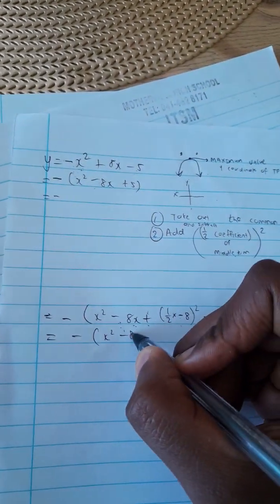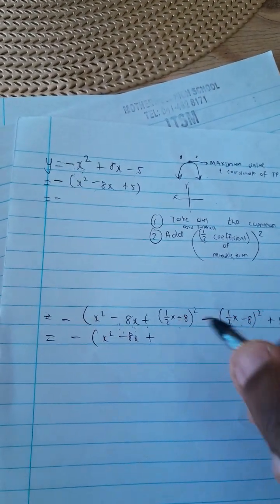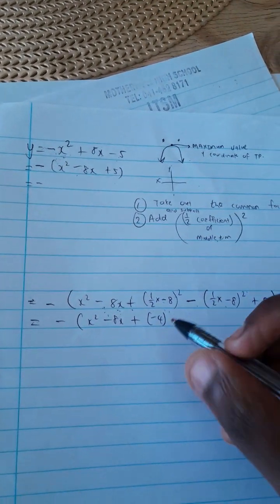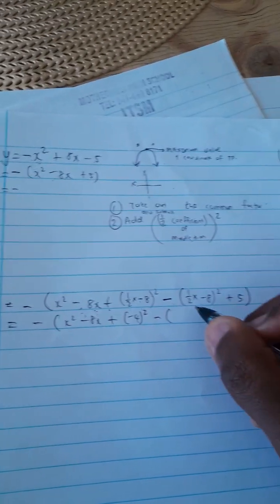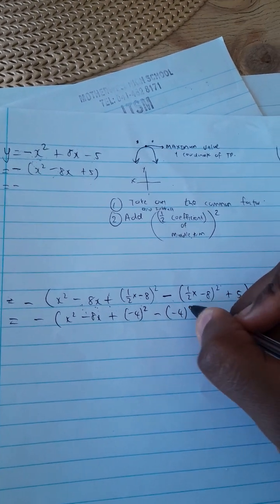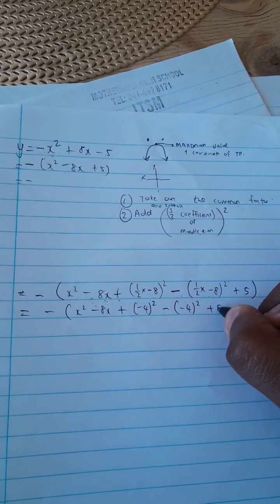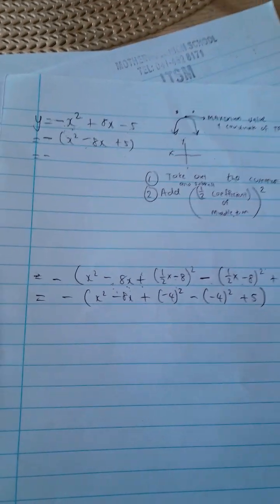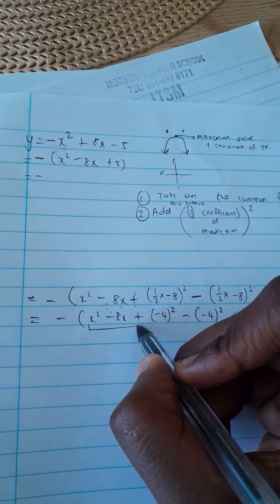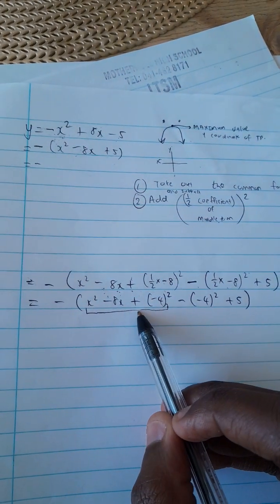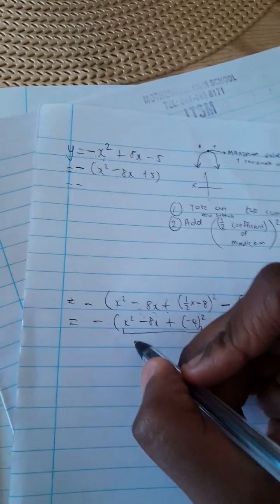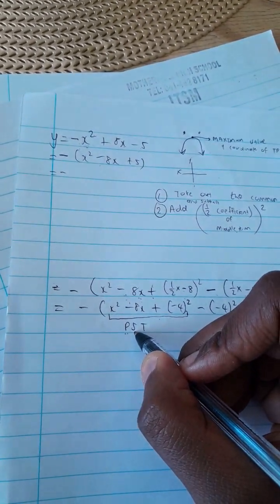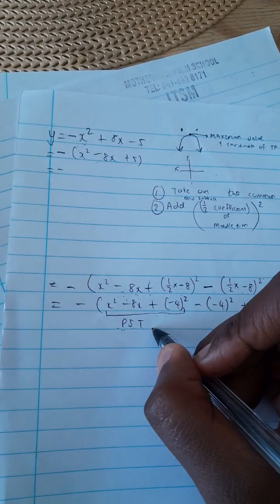x squared minus 8x plus, then we have negative 8 over 2, negative 4 the whole thing squared, minus negative 8 over 2, negative 4 the whole thing squared, plus 5. All right, what you get is the trinomial, which is a perfect square trinomial. So I'm going to write that it's a perfect square trinomial.